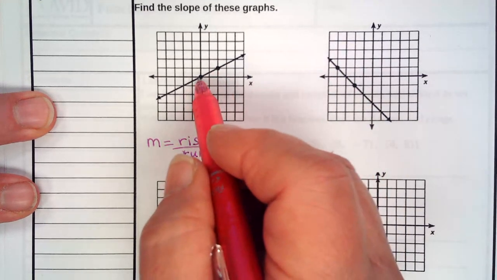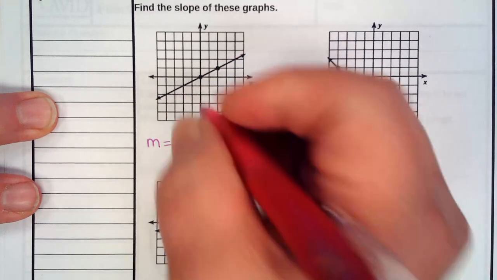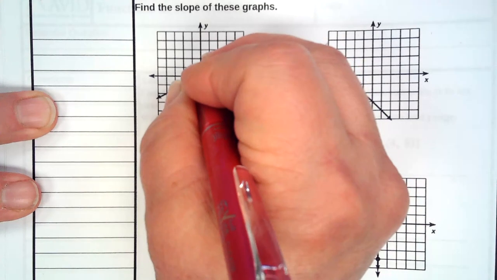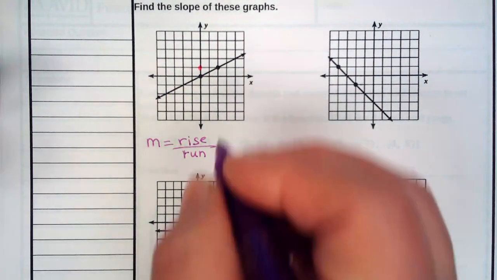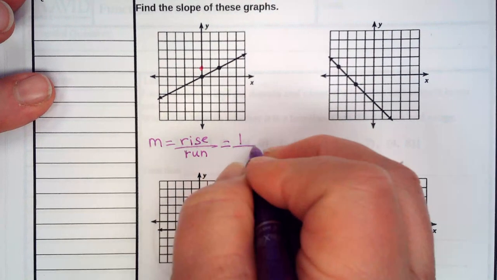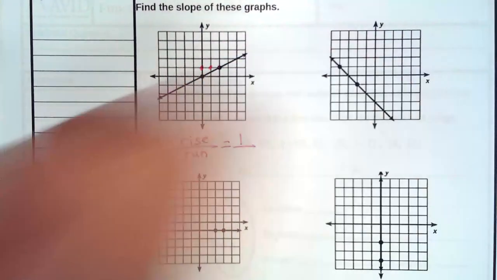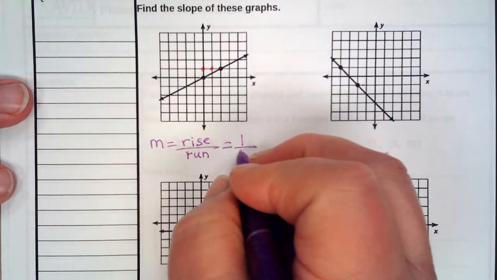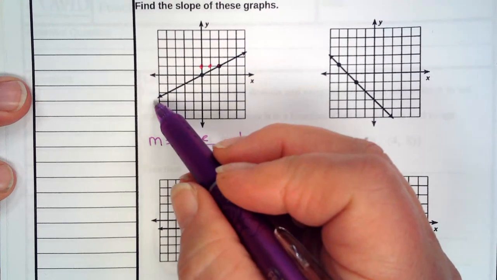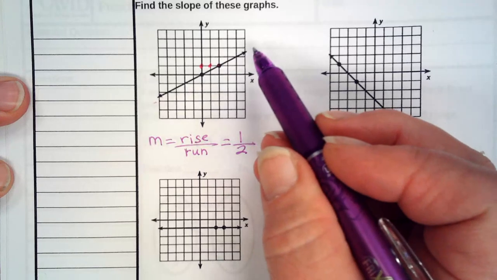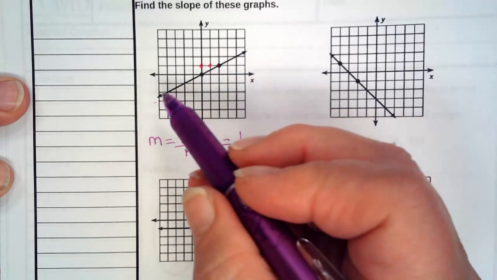This one has the 2 points to use marked for you. So I go up 1 box. I go right 1, 2. This is a positive slope. It starts at the bottom and goes to the top. It goes in the positive direction.